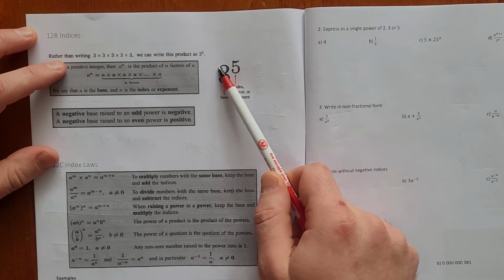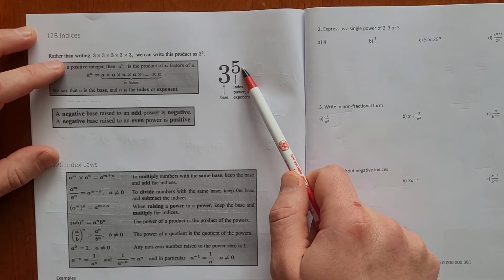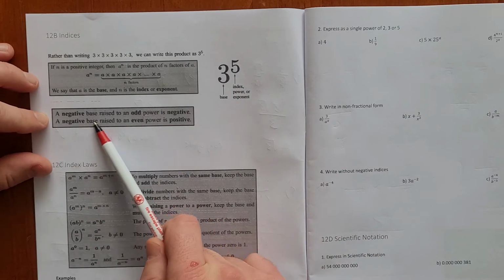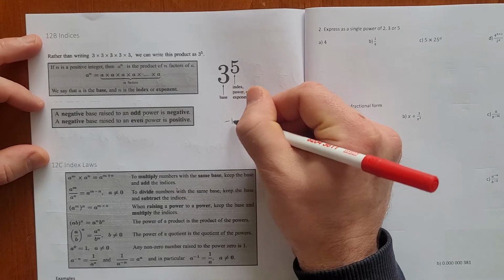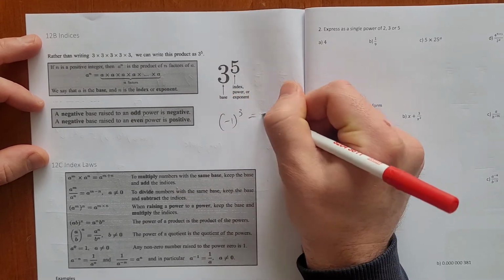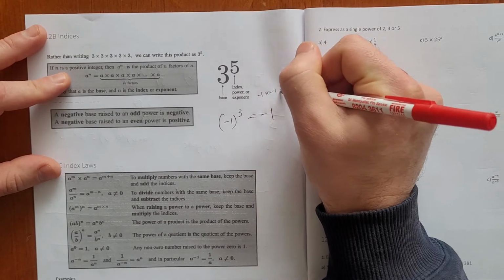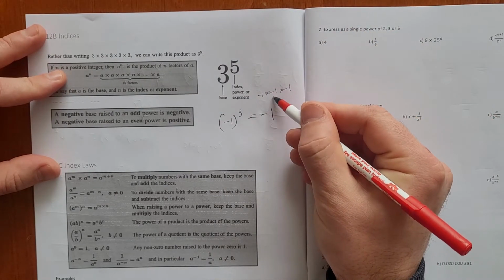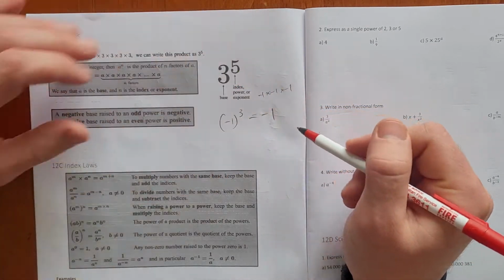The base is the number at the bottom, and that's the power, index, or exponent. There are three words that we use to describe the power. And then we have a negative base raised to an odd power. So for instance, negative 1 to the power of 3 will be negative 1. Okay, why? Because that's minus 1 times minus 1 times minus 1. So minus 1 times minus 1 is positive 1, and then times minus 1 gives you negative 1.